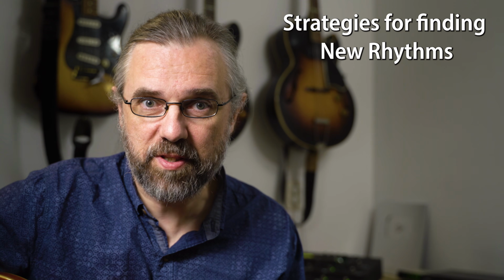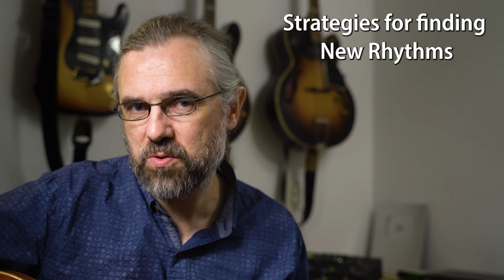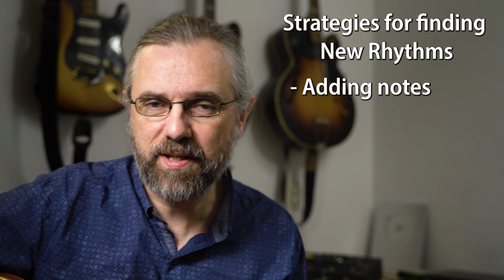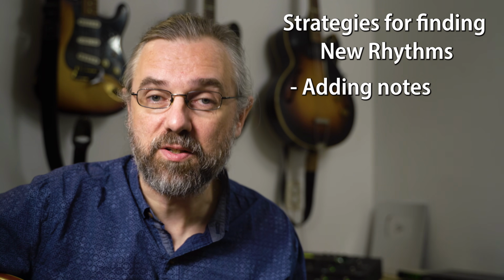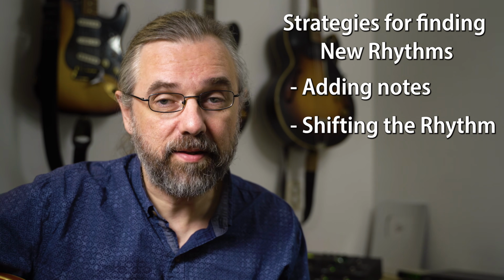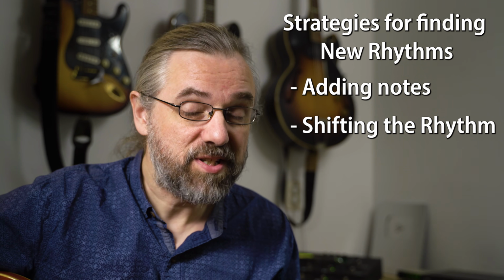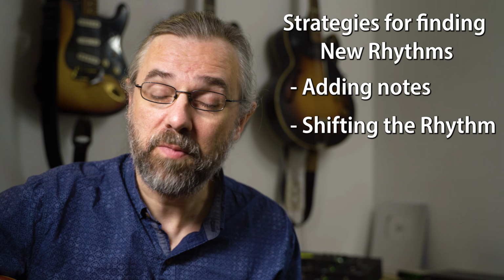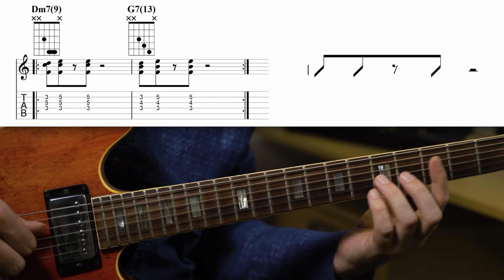As you can see, what I'm working with here is really that I'm just taking the rhythm and then I'm trying to add notes around it and see how that sounds. And if it doesn't work, then I'm just going to forget it. And if it works, then I'm going to use that and try to get that into my playing. That's one of the basic things that I'm doing here. The other thing that I'm doing is that I'm also going to be shifting the entire rhythm around in the bar. And that really often gives you some really solid rhythms that are well worth checking out. That's the next thing we're going to do.